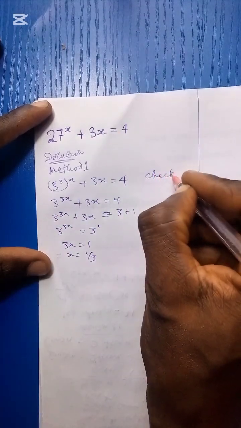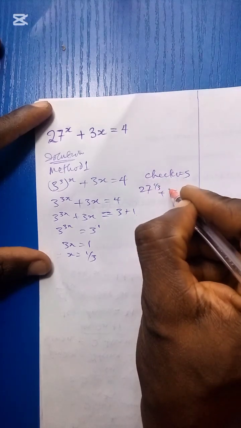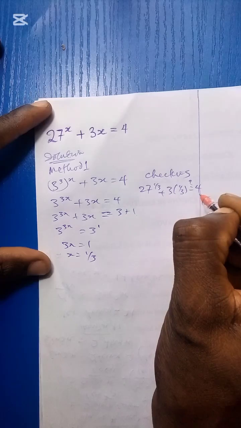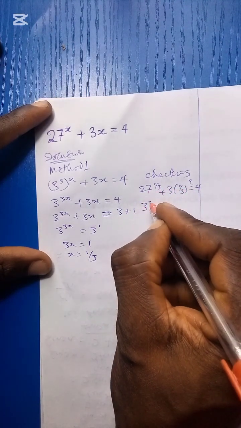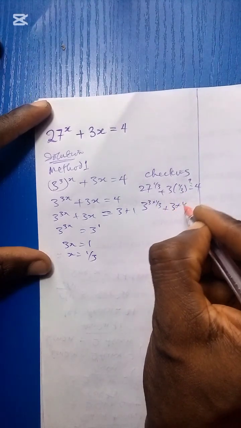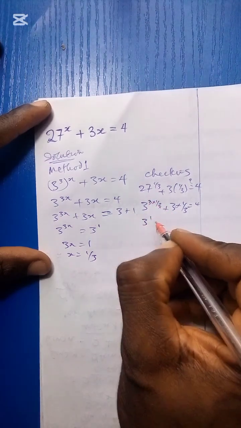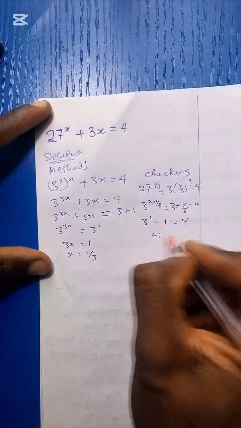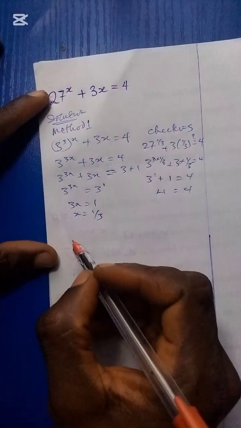So checking, we have 27 raised to the power 1 over 3 plus 3 times 1 over 3. Is it equal to 4? Now, 27 to the power 1 over 3 is 3 raised to the power 3 times 1 over 3, plus 3 times 1 over 3 is equal to 4, because this and this will cancel out, giving us 3 to the power 1, plus this and this will cancel out, giving us 1, equals 4. So the value of x is 1 over 3. This is the first method.